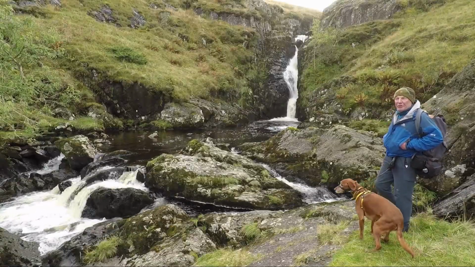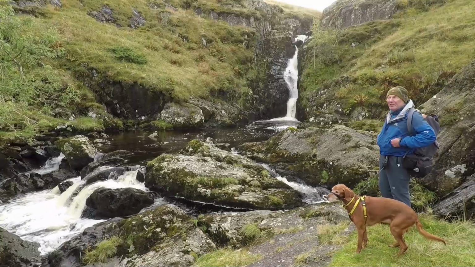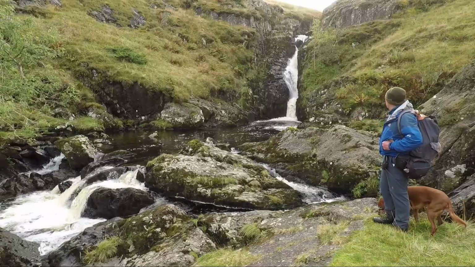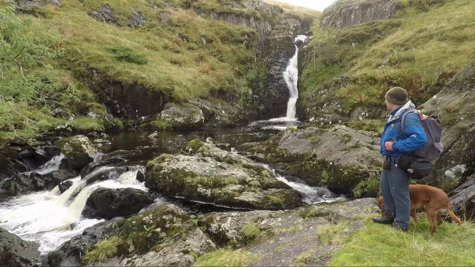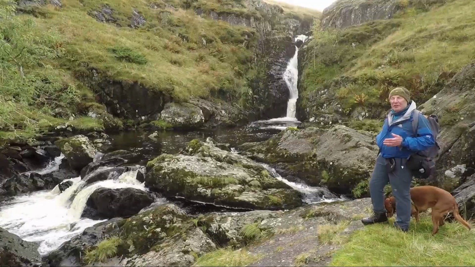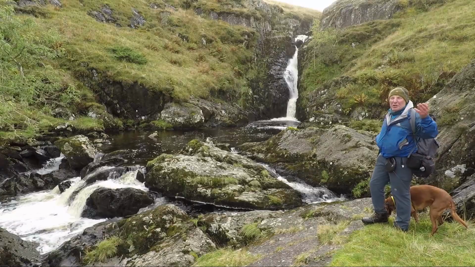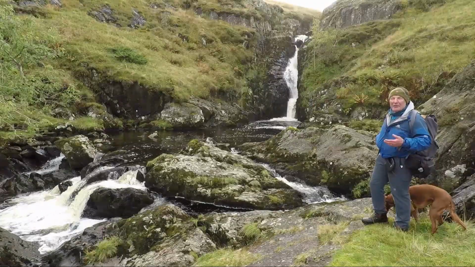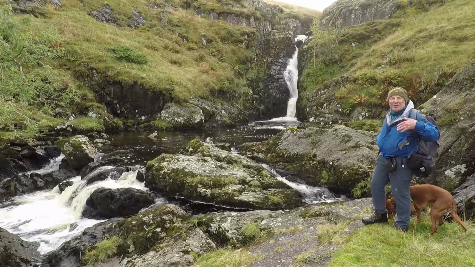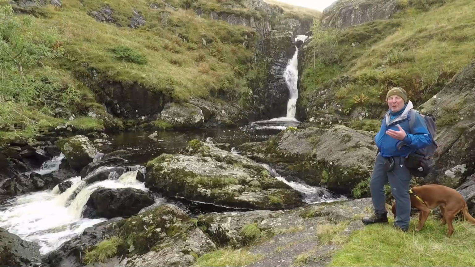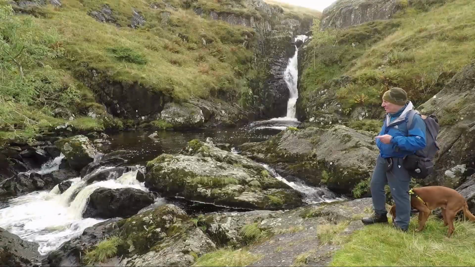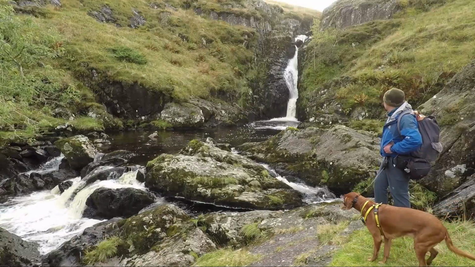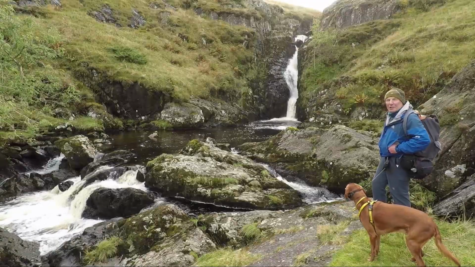There's actually a whole series of waterfalls here in this ravine, and this is probably the most spectacular, and yet you don't see many photographs of it. It's probably because it's quite a long walk in and it's quite a difficult place to get to. It takes a bit of effort, but if this was near a more popular location in the Lake District, you'd see photographs of this all the time. It's a beauty.